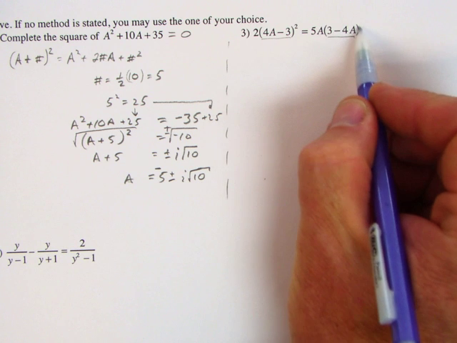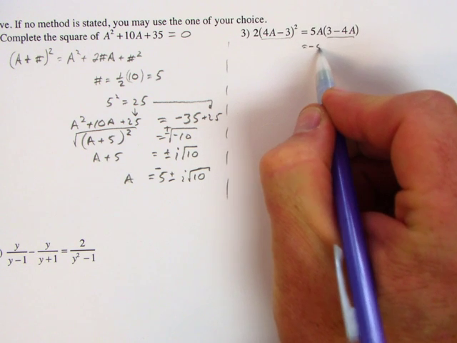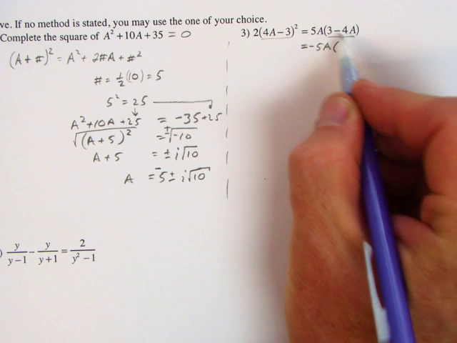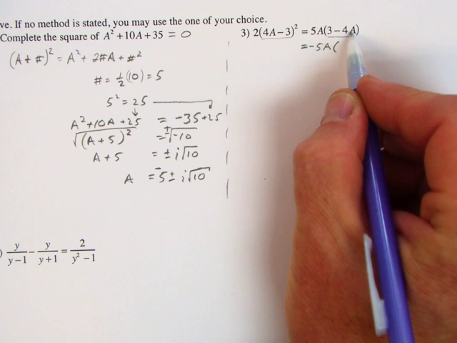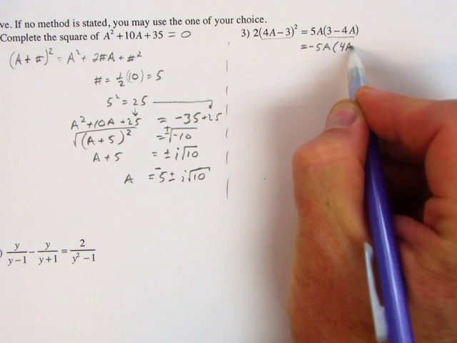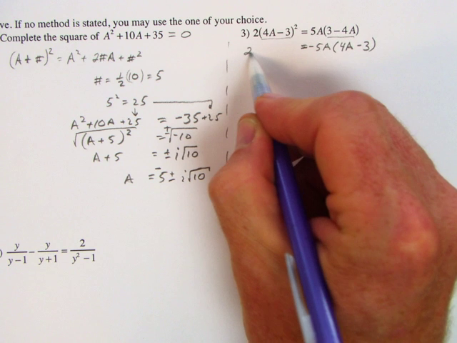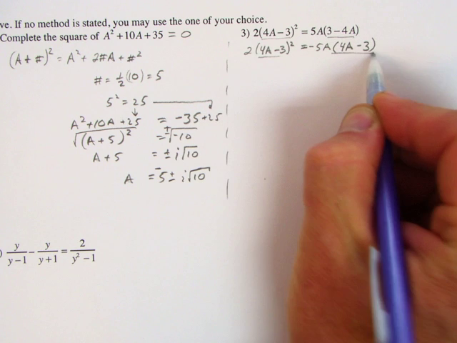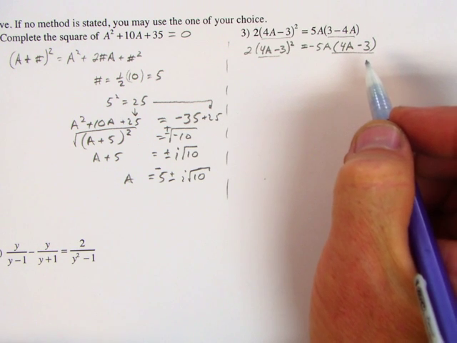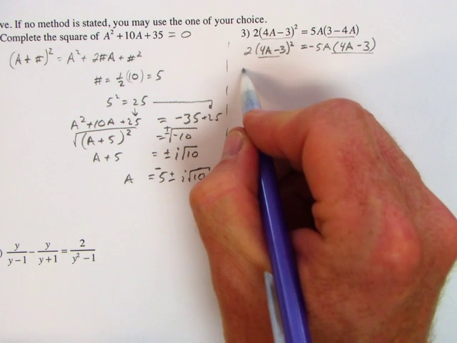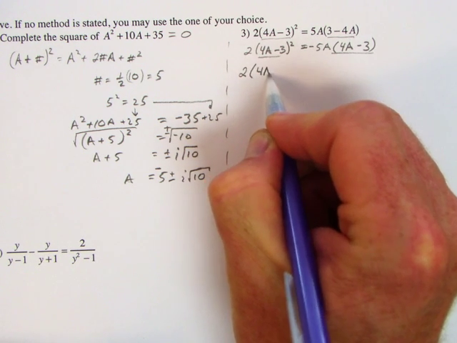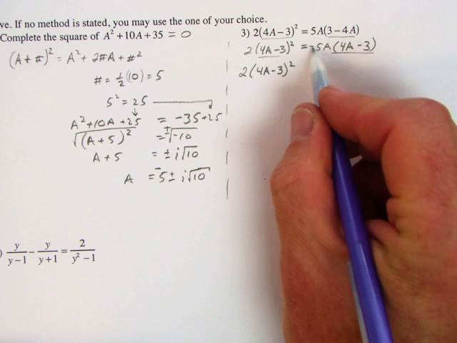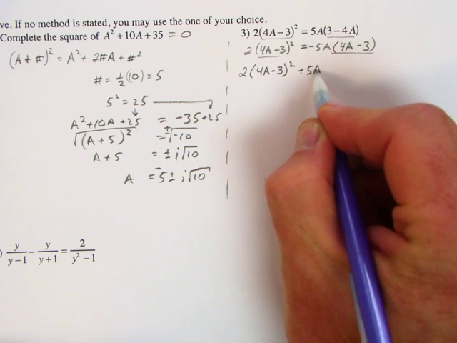If I factor out a negative 1 from this side, I'll have negative 5a times, so if I'm taking out a negative, that's going to switch the signs. It'll be negative 3 plus 4a, or in other words, 4a minus 3. Now when we look at this, we can see that I have the same factor in both of those. I still need to get 0 on one side. Never, ever, ever divide out a variable. When I add this to the other side, this negative will become positive.